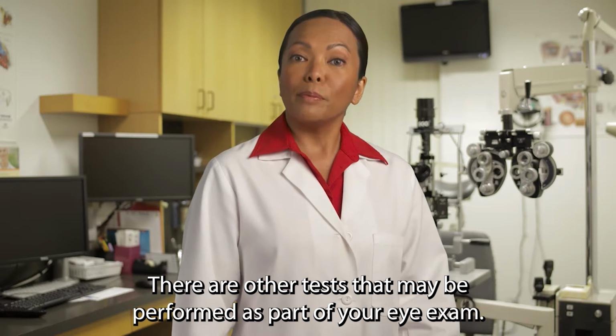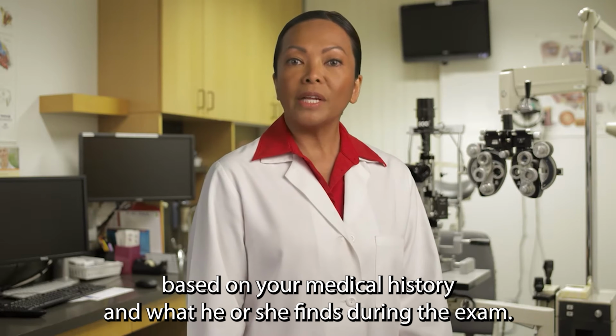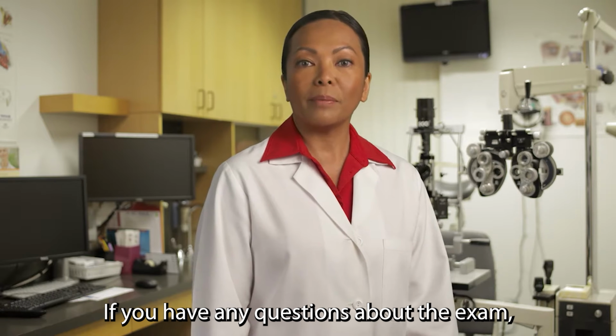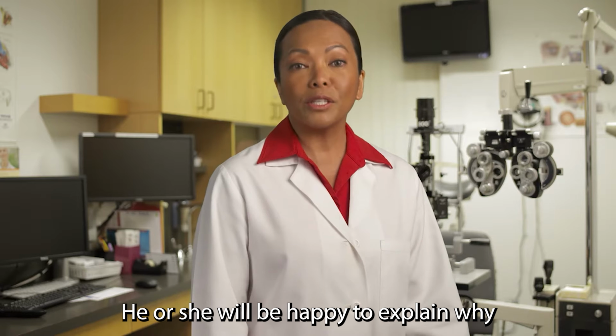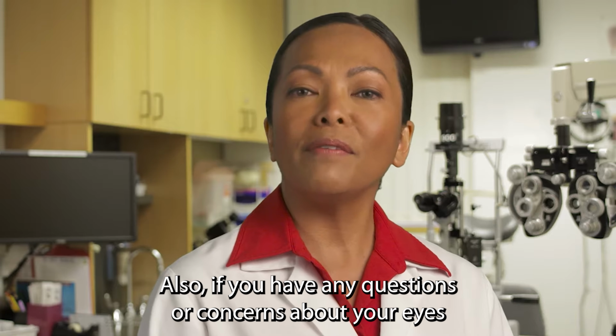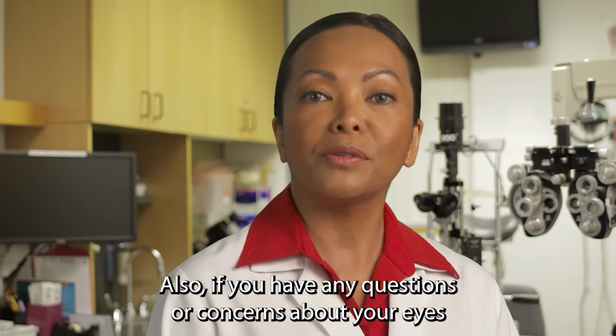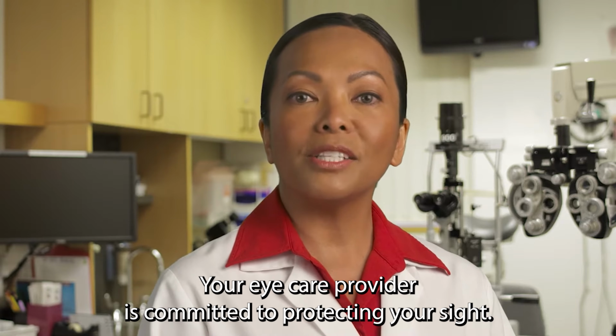There are other tests that may be performed as part of your eye exam. Your ophthalmologist will decide which tests you need based on your medical history and what he or she finds during the exam. If you have any questions about the exam, be sure to ask your ophthalmologist or a member of the eye care team. He or she will be happy to explain why certain tests are done, as well as how to care for your eyes. Also, if you have any questions or concerns about your eyes or vision in general, don't hesitate to bring them up. Your ophthalmologist is committed to protecting your sight.